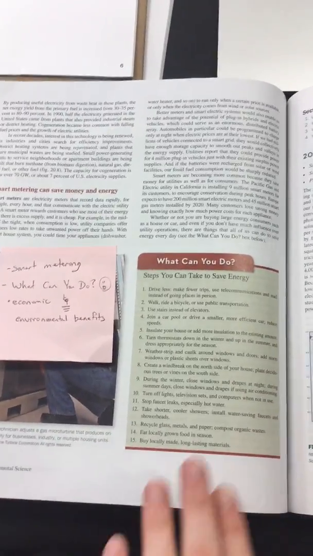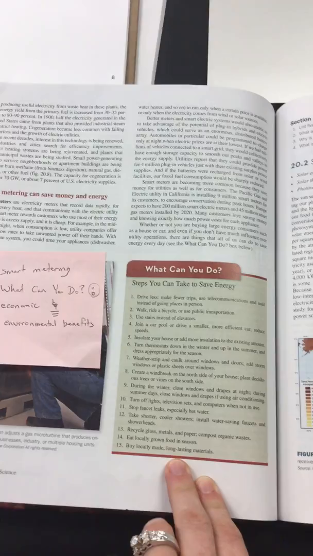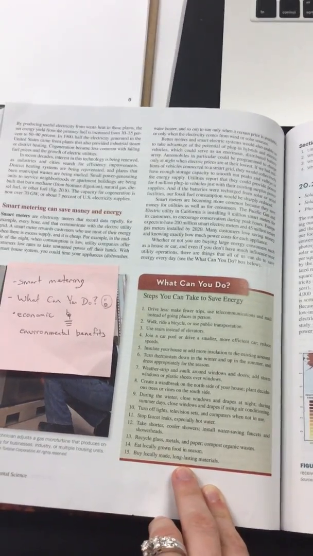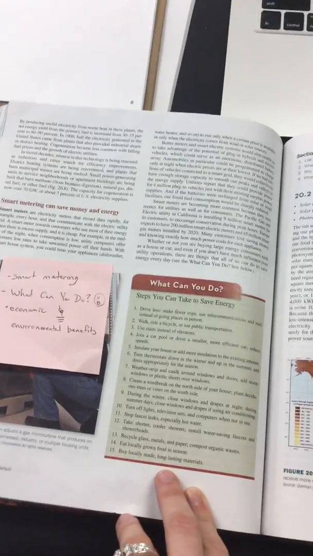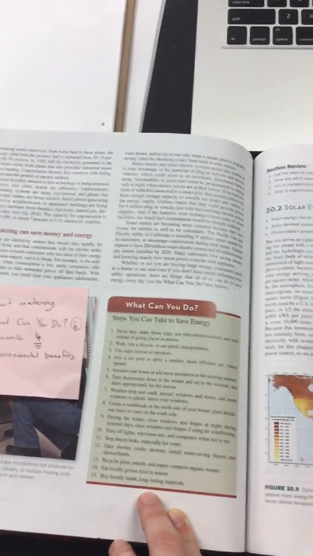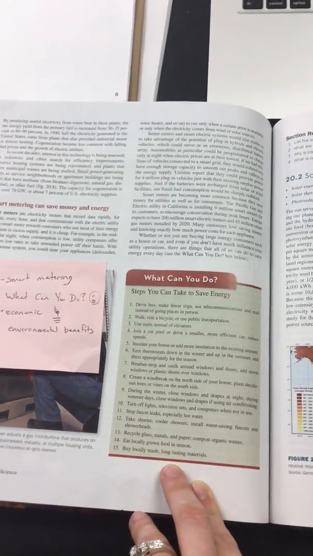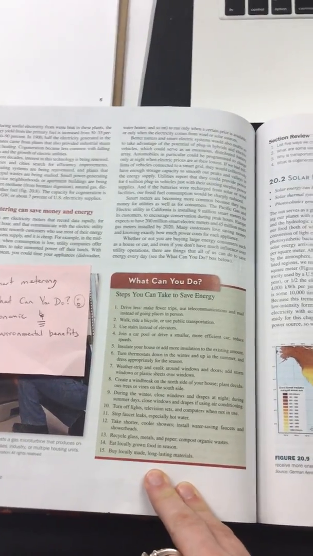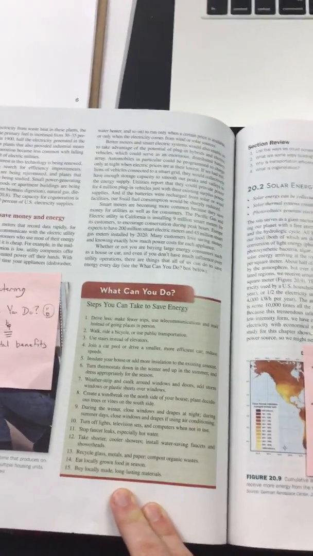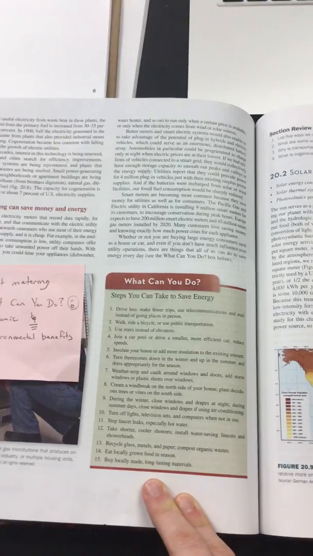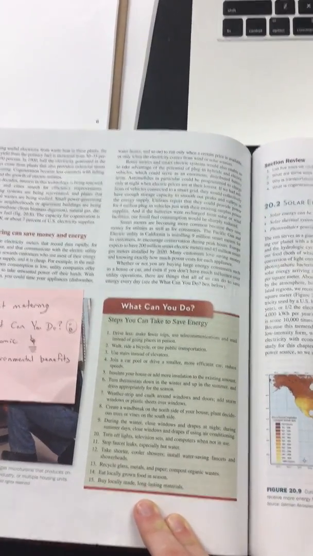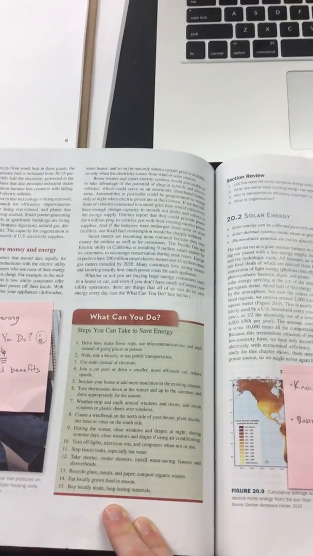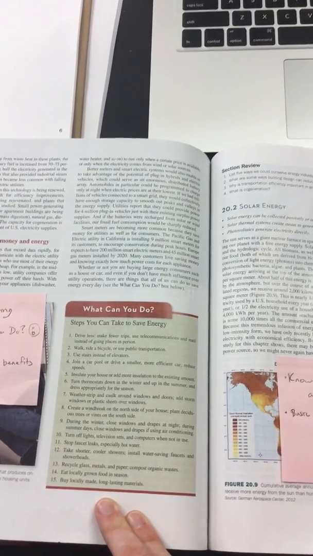This particular box, the "what can you do" box, these are steps you can take to save energy. You should be able to give a couple of examples from this. Again, these are just things you can do to be more efficient or use less energy. But you should know the difference between an economic benefit and an environmental benefit. So why would joining a carpool be better for the economy? Not just why does it make things cheaper for you.